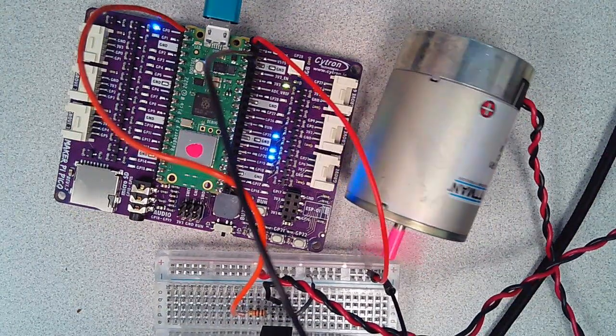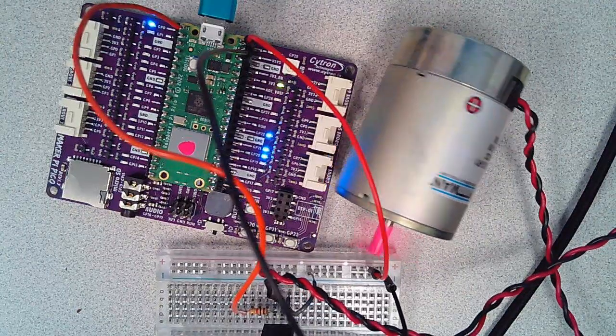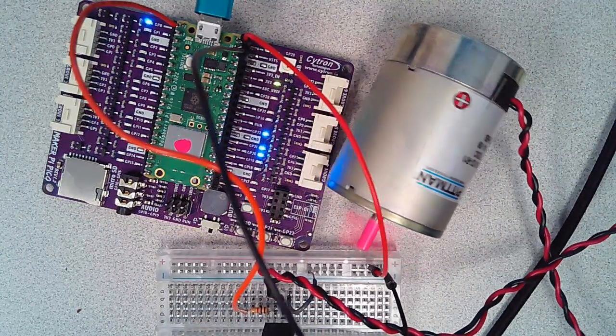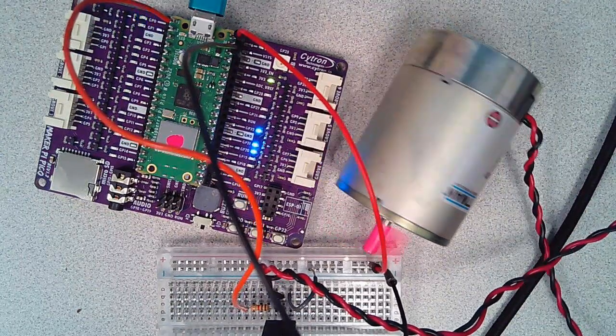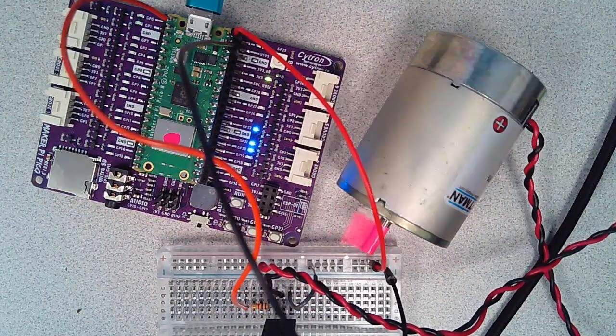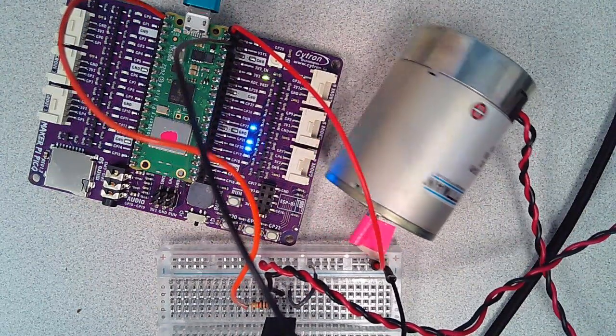Now this motor can draw up to 2 amps with this circuit. The Pico only outputs 10 milliamps. So with 10 milliamps, I'm turning on and off a motor at up to 2 amps. That's the beauty of a BJT transistor, it acts as a buffer.